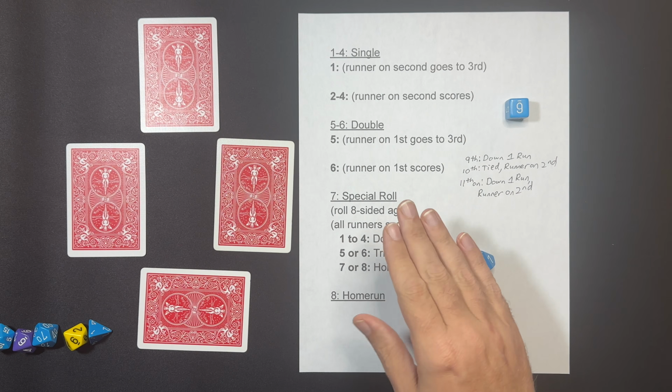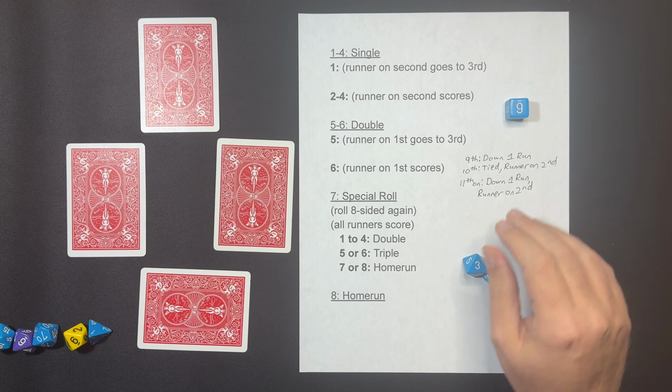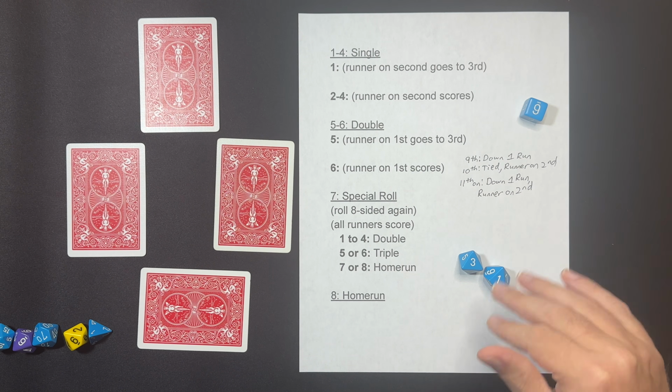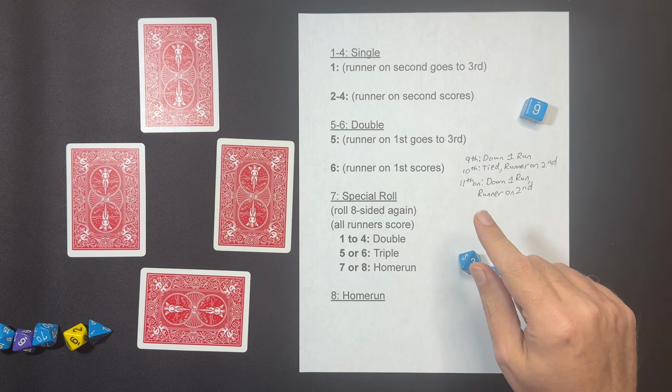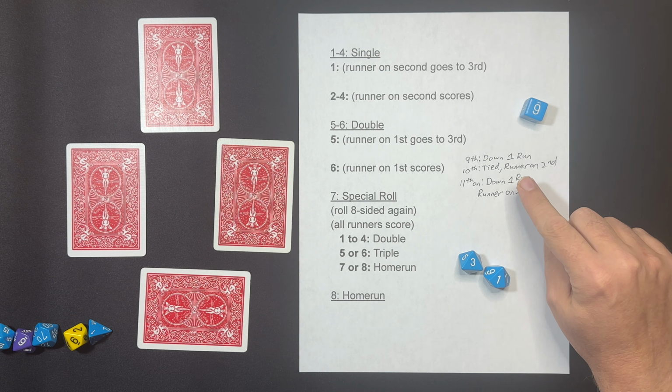I do have a chart here that might be really important for you to see during the game, because basically you're going to roll a couple times and you're going to use this chart. And so I'm going to demonstrate all that.